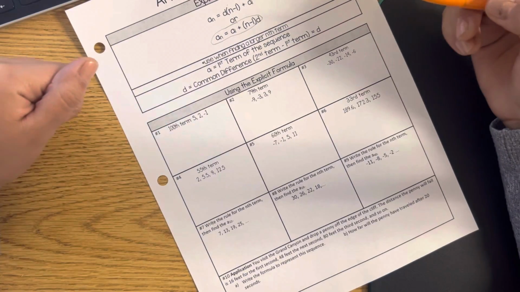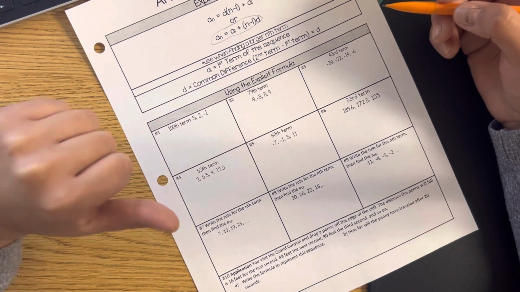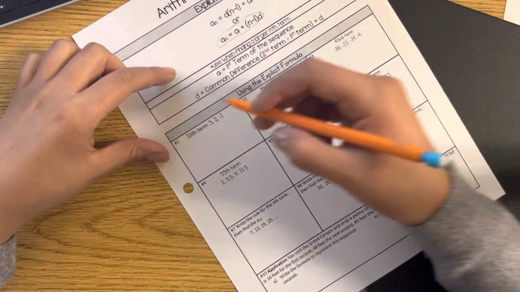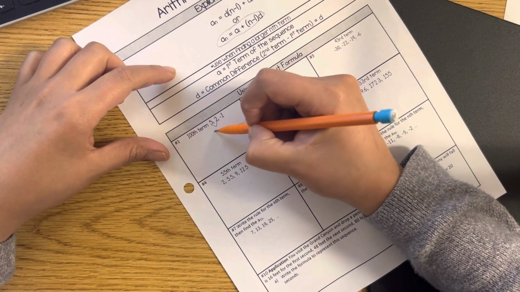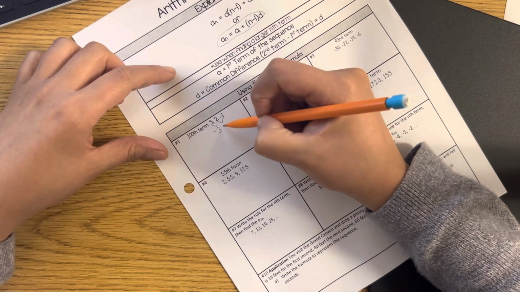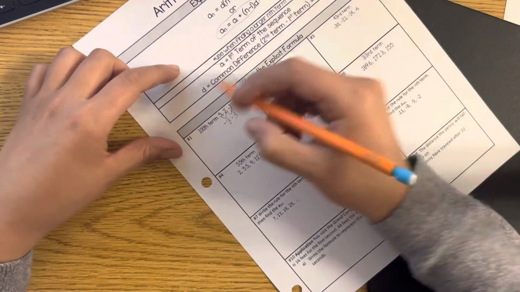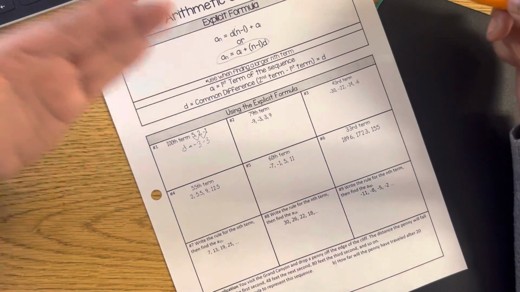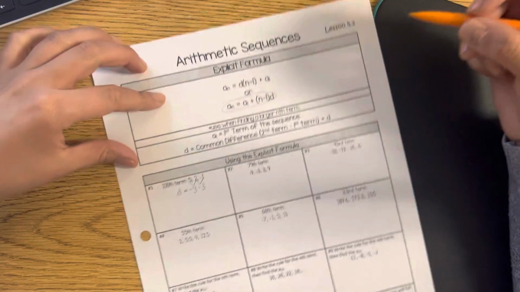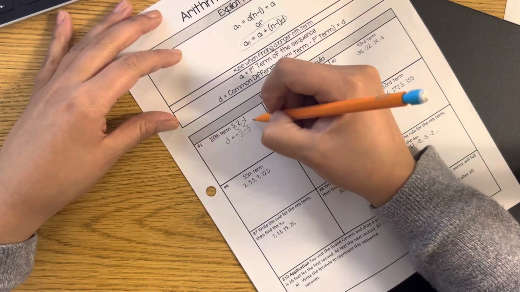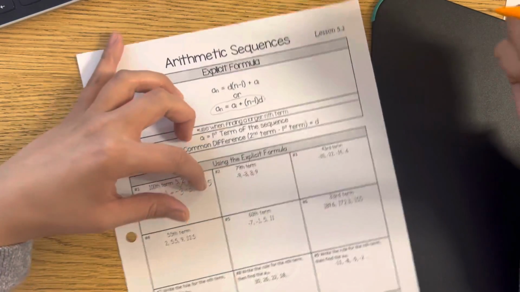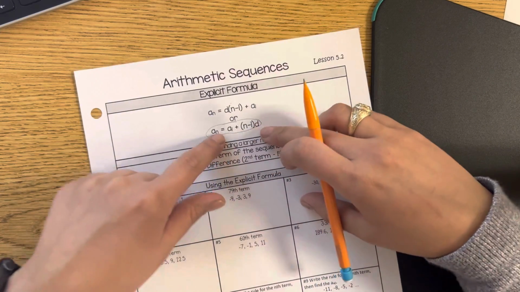So number one, just like yesterday, we first have to make sure it is arithmetic. So make sure they're adding or subtracting by the same amount. If I look from 5 to 2, we're subtracting 3. From 2 to -1, we're subtracting 3 as well. So I know this is my common difference. That's what we're subtracting by each time, okay? I also know that 5 is my first term. Those are the only two pieces you need in order to set up the explicit formula.